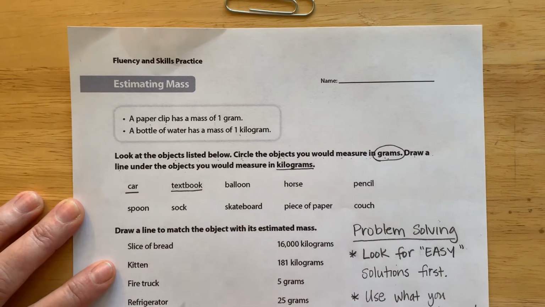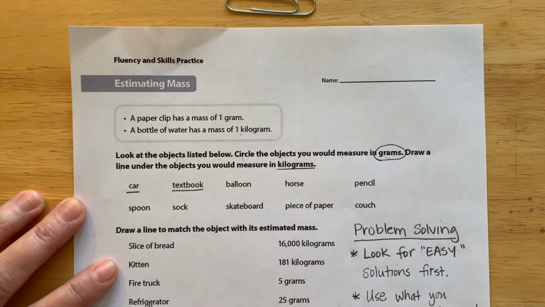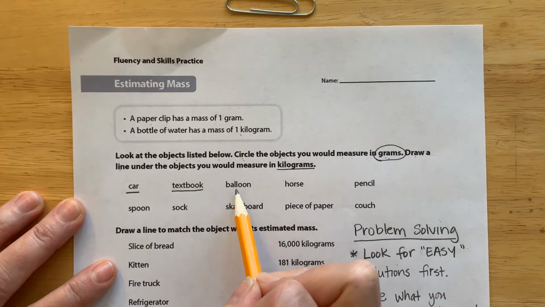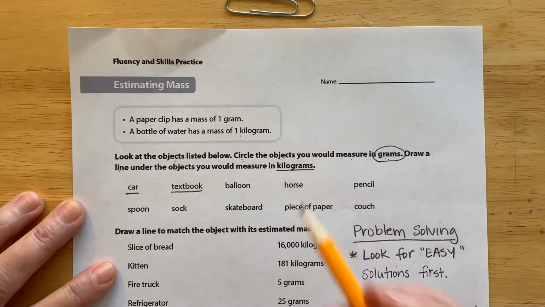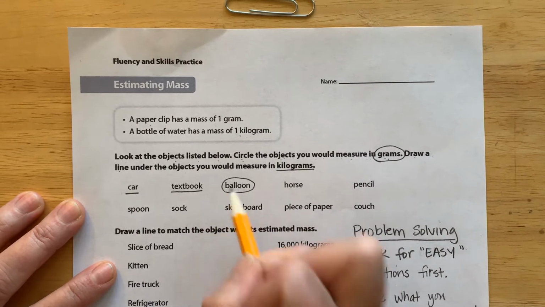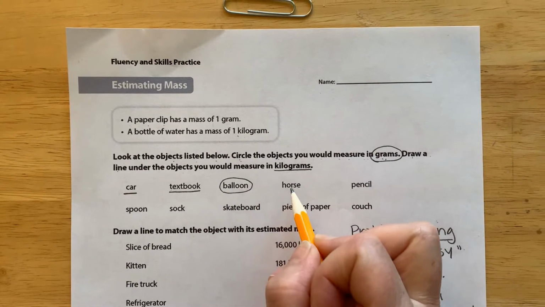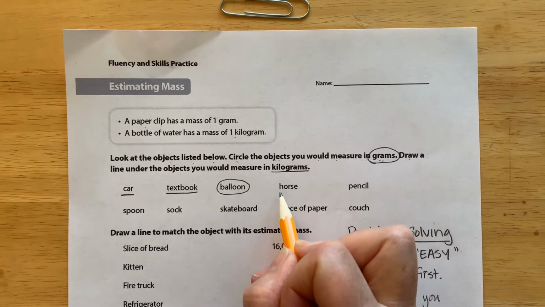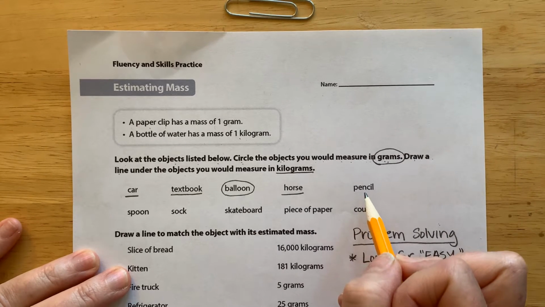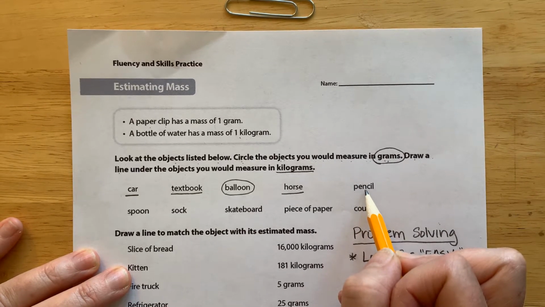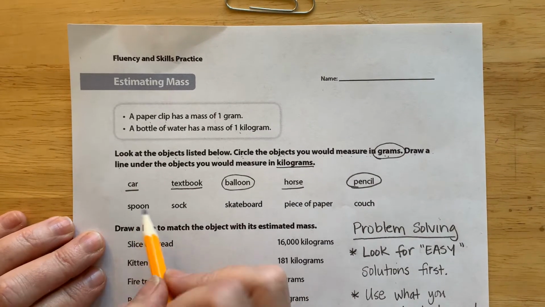Now, I know you don't have this in front of you, but you guys can help me figure this out and just shout out the answer. How about a balloon? Grams or kilograms? Grams. So let's go ahead and circle that. A horse. Kilograms. Very good. How about a pencil? Grams.